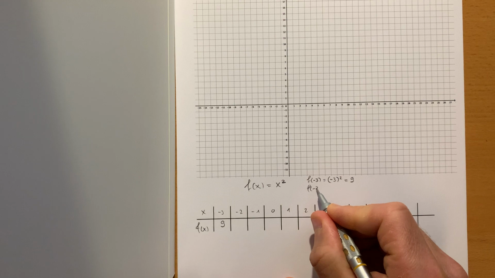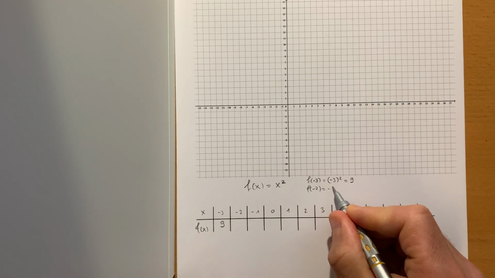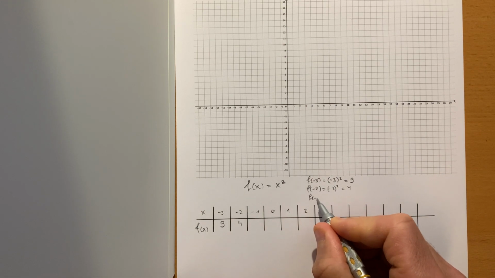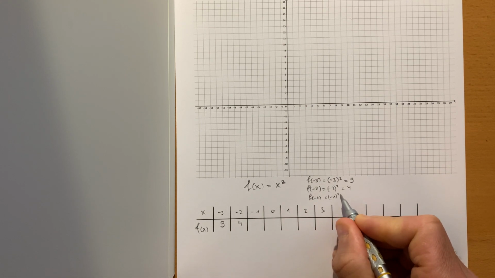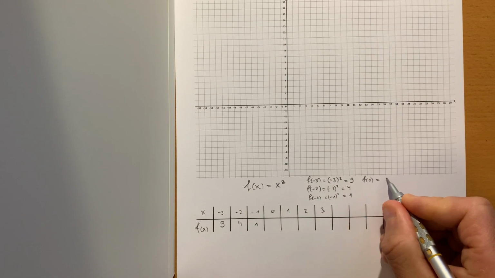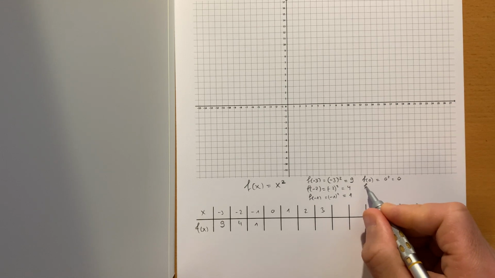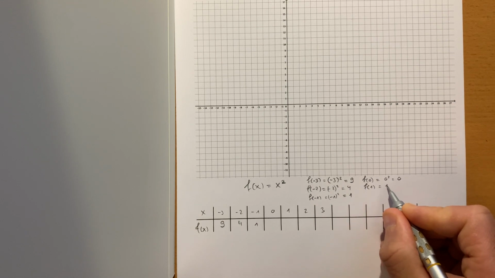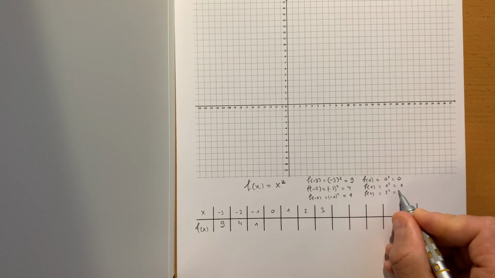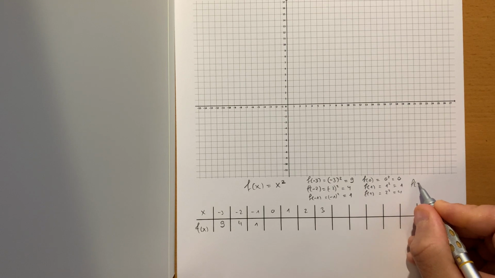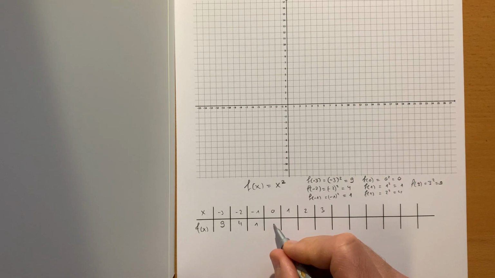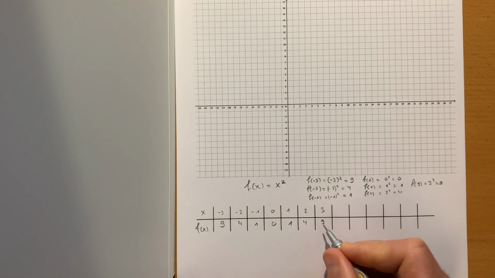So f of -2, let's carry on. So that's (-2) squared with the brackets, that's 4. F of -1, that's (-1) squared with the brackets, that's 1. F of 0, 0 squared, that's 0. F of 1, that's 1 squared, that's 1. F of 2, 2 squared, that's 4, and f of 3, that's 3 squared, that's 9. So 0, 1, 4, 9.